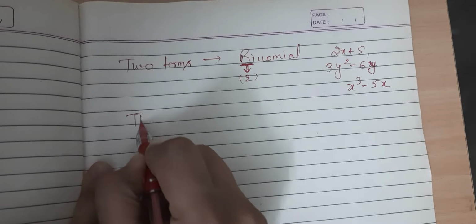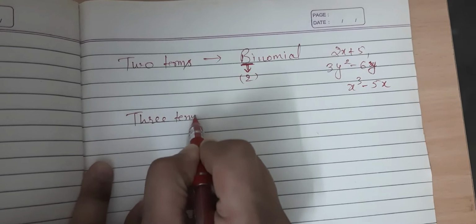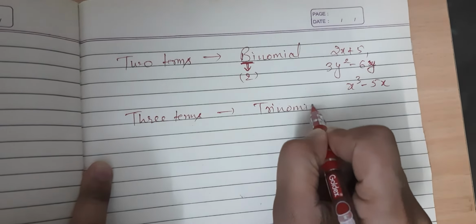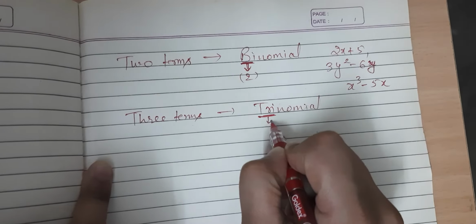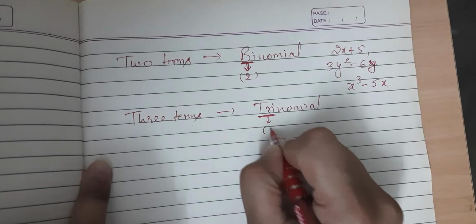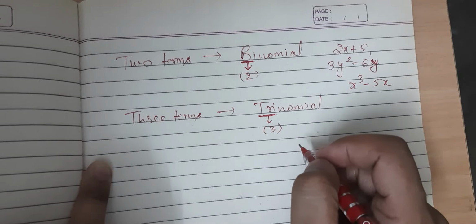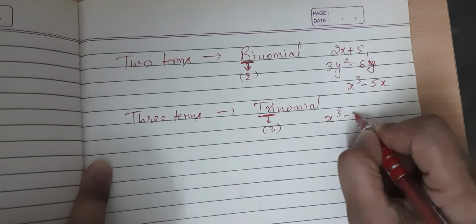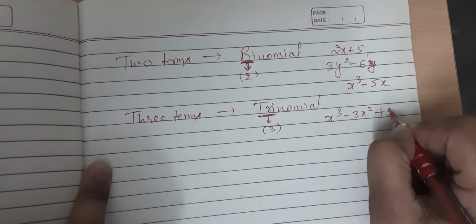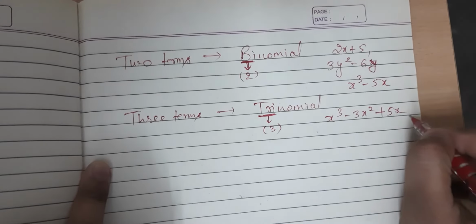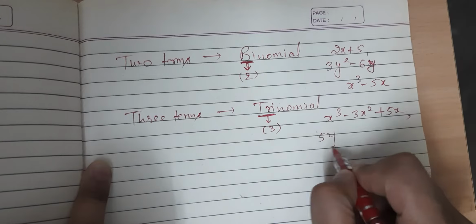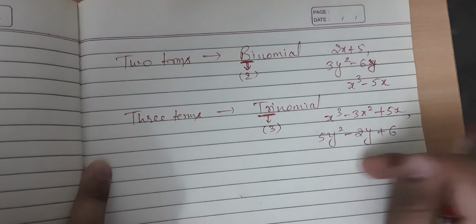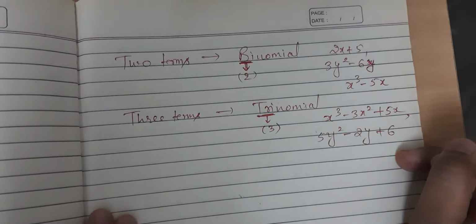Now what if there are three terms? So if there are three terms, then we call it trinomial. Okay, because the word tri means three. So if there are three terms, then we call it a trinomial. For example, x cube minus 3x square plus 5x. Okay, or 5y square minus 2y plus 6. There are three terms, so it's a trinomial.